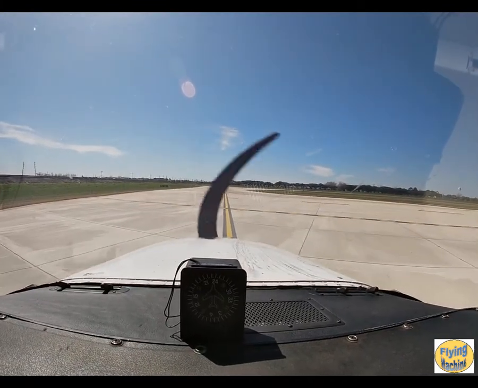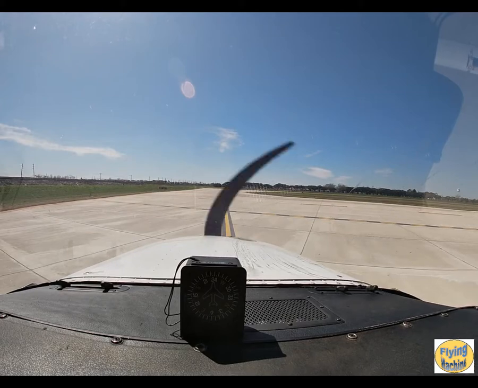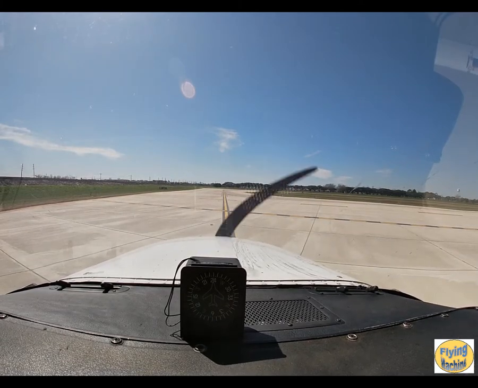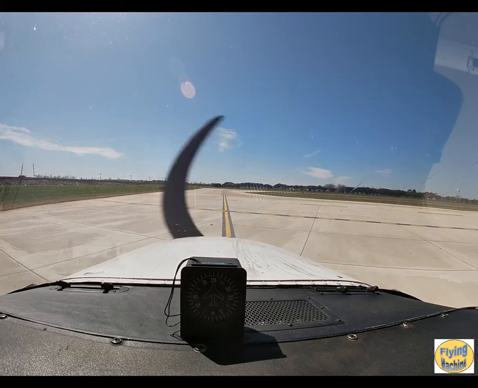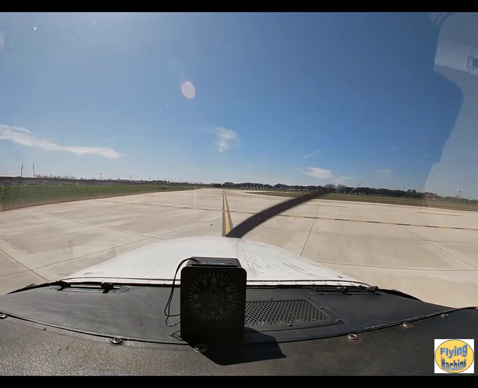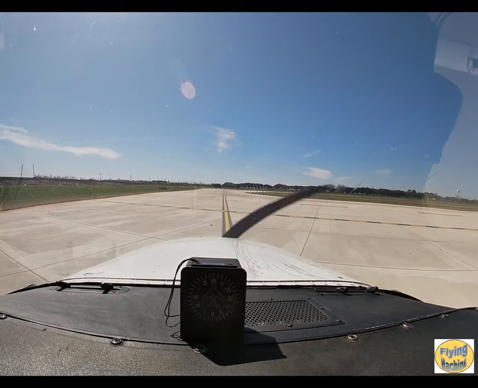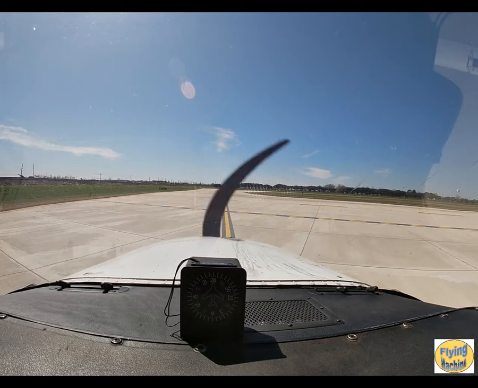We are in the run-up area. Stop here and do the run-up. Okay, so the run-up checklist. Brakes are set. Fuel is both. Trim is takeoff. And flight controls are good.